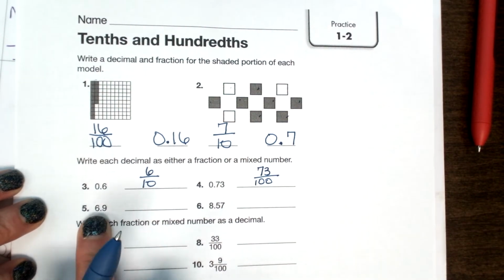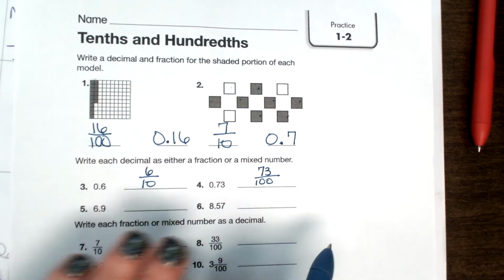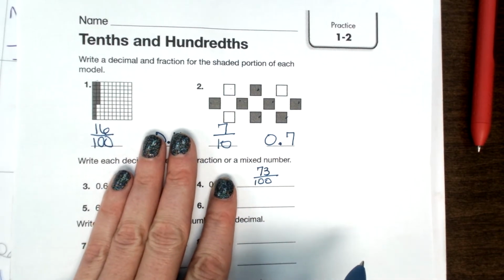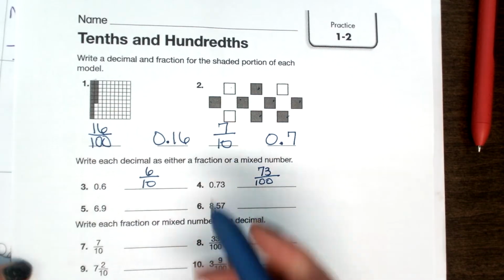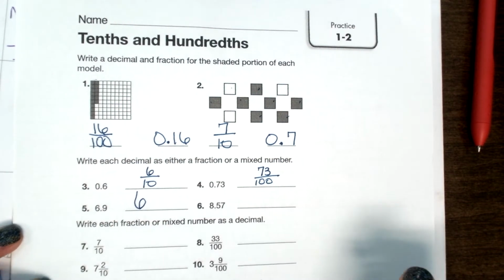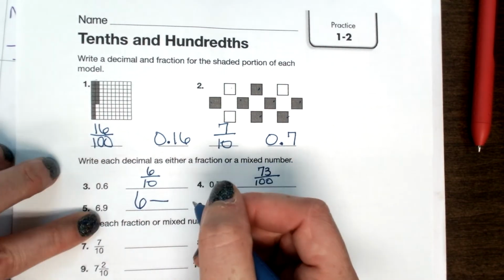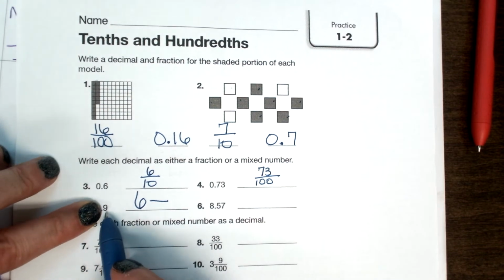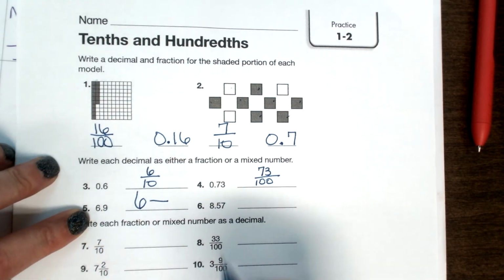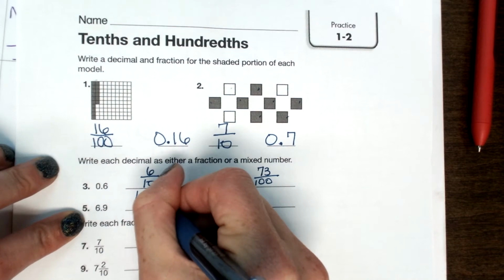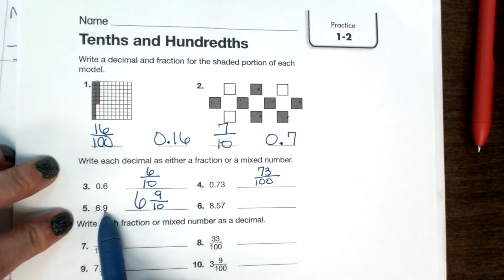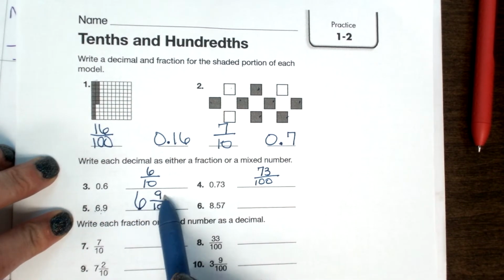All right, now this one's a little bit different because this is going to be a mixed number. If you look at it in the beginning, that's 6. That's like saying I have 6 whole pizzas. So I have 6 whole of something. And then I'm going to focus on this fractional part. It's 9 in the tenths place. So 6 and 9 tenths.